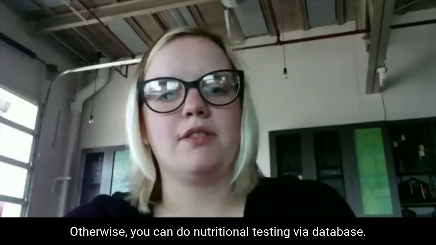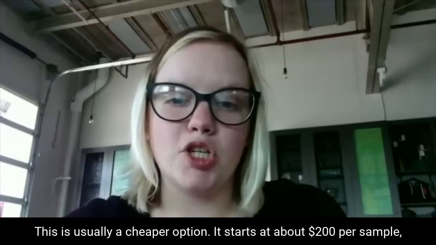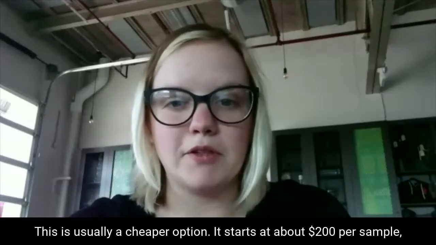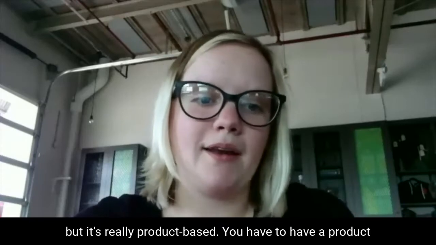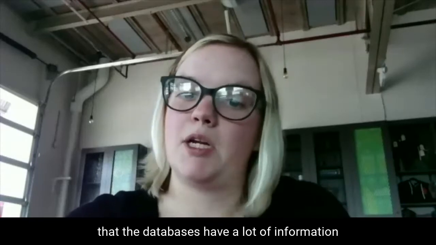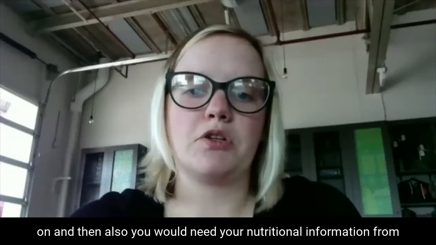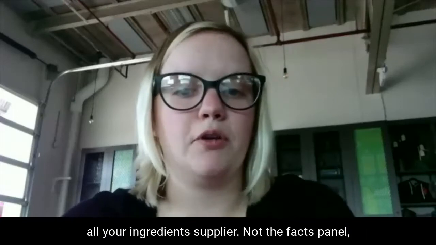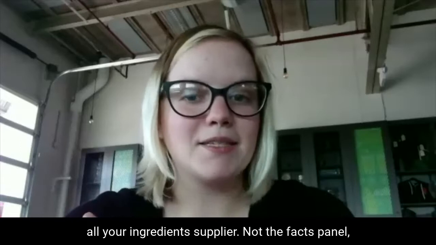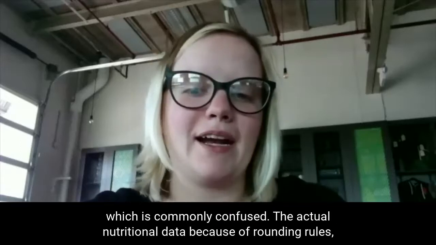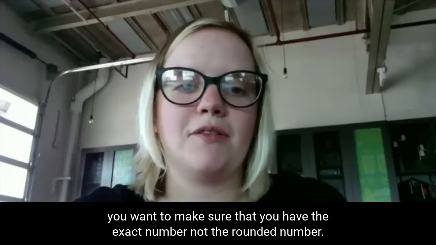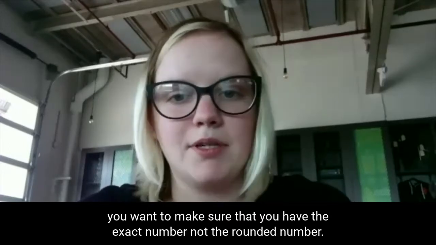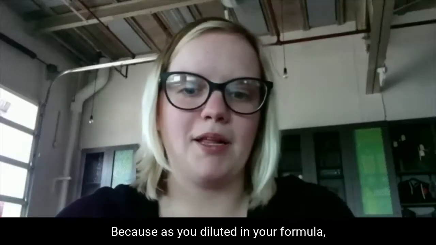Otherwise, you can do nutritional testing via database. This is usually a cheaper option. It starts at about $200 per sample, but it's really product based. You have to have a product that the databases have a lot of information on, and then also you would need your nutritional information from all your ingredient suppliers, not the facts panel, which is commonly confused, the actual nutritional data. Because of rounding rules, you want to make sure that you have the exact number, not the rounded number, because as you dilute it in your formula, you could be experiencing rounding errors.